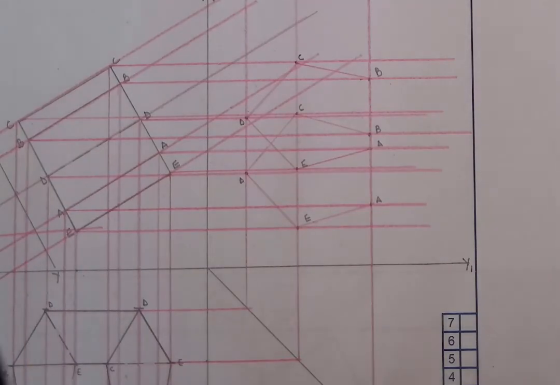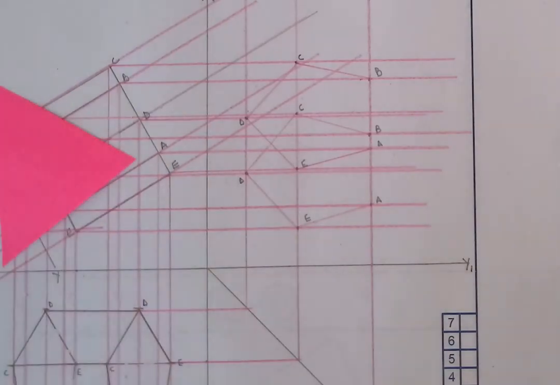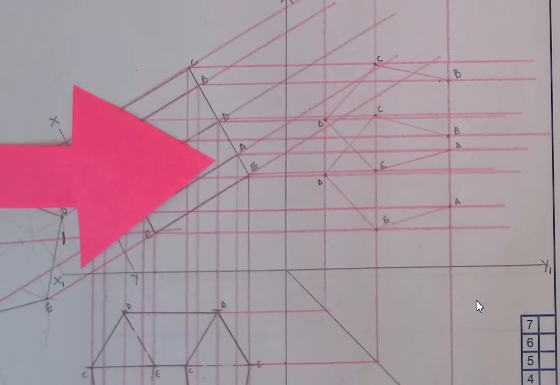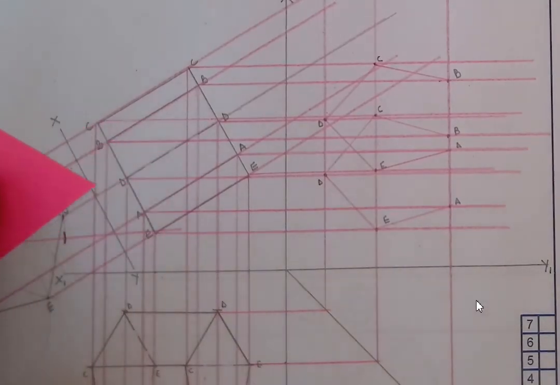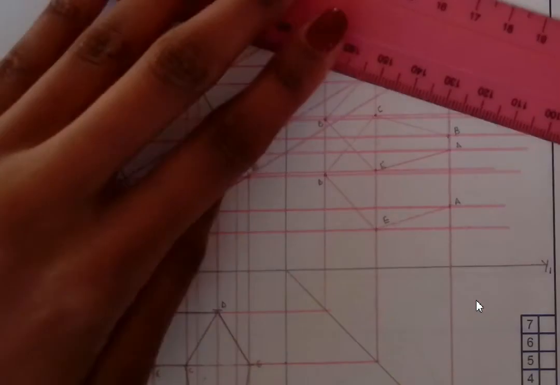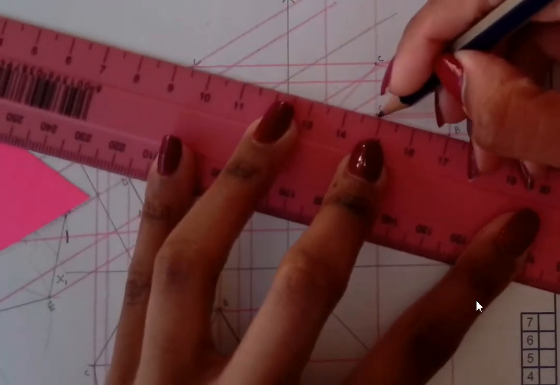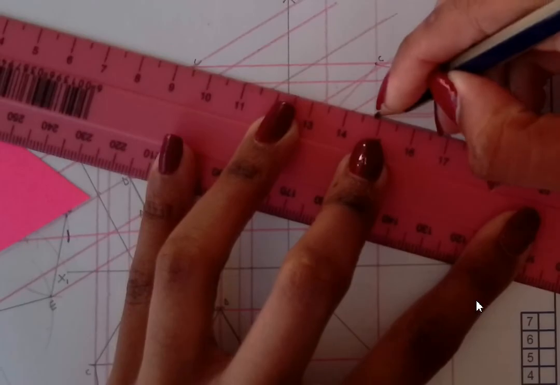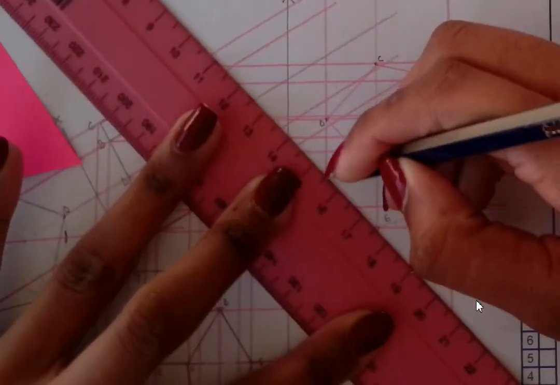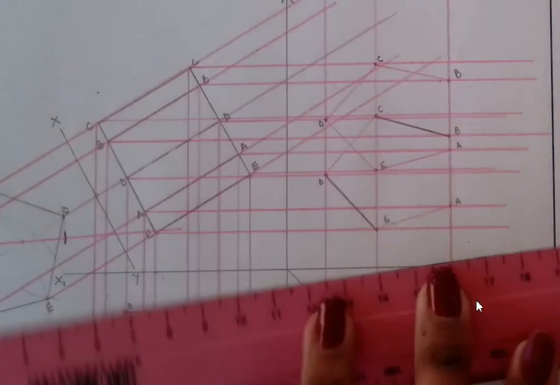So now for the outline, we can see that when you're looking at this drawing from the left side, which is this direction, you will see the bottom part very clearly. So this whole part here will be seen properly. So the bottom pentagon will be outlined first. Just outline the bottom pentagon.